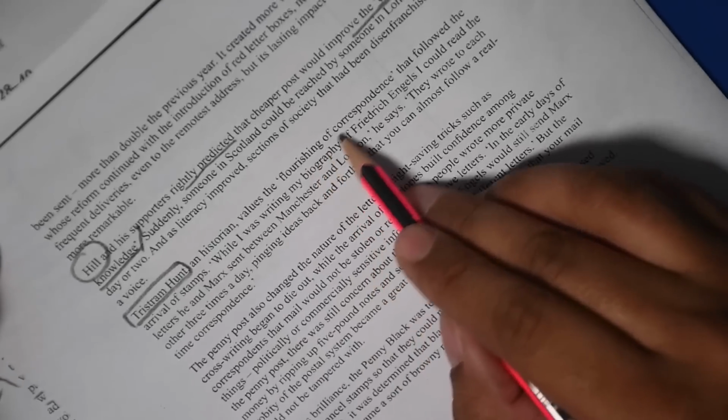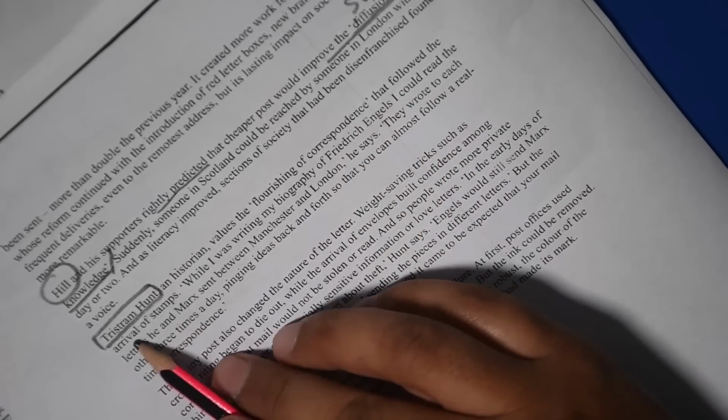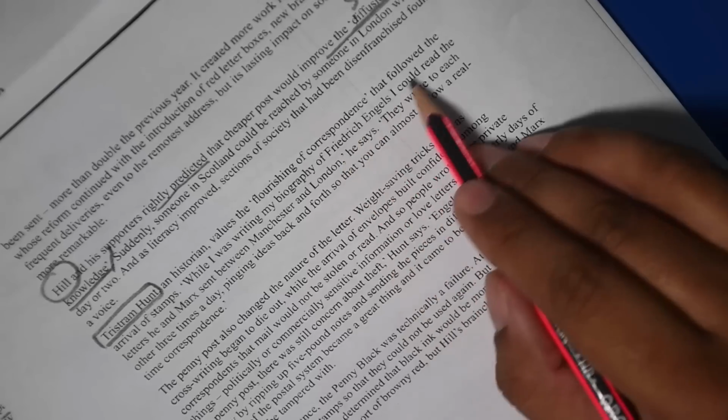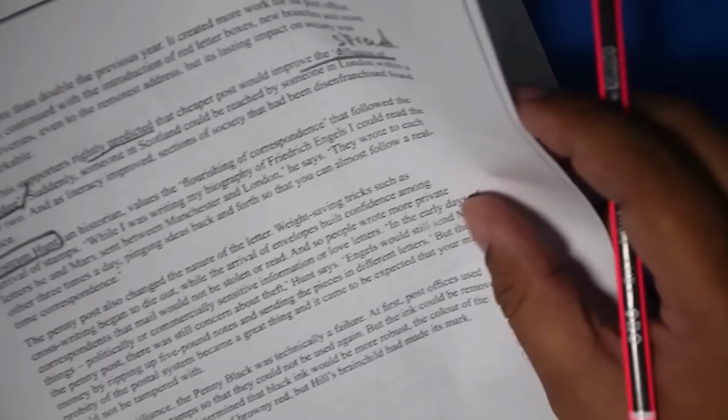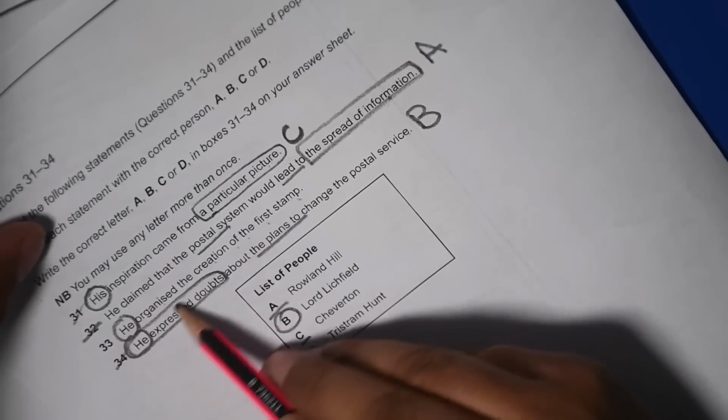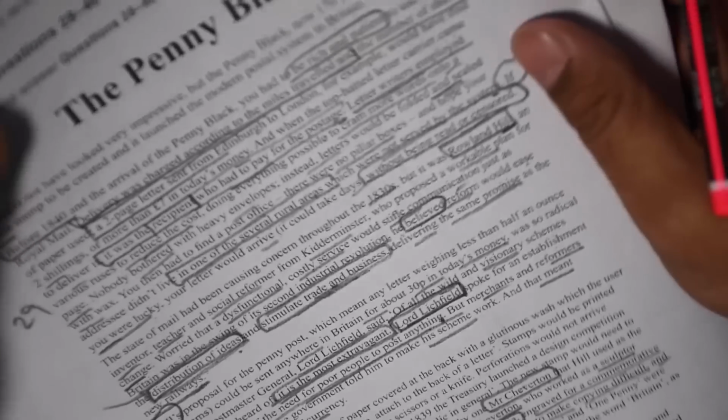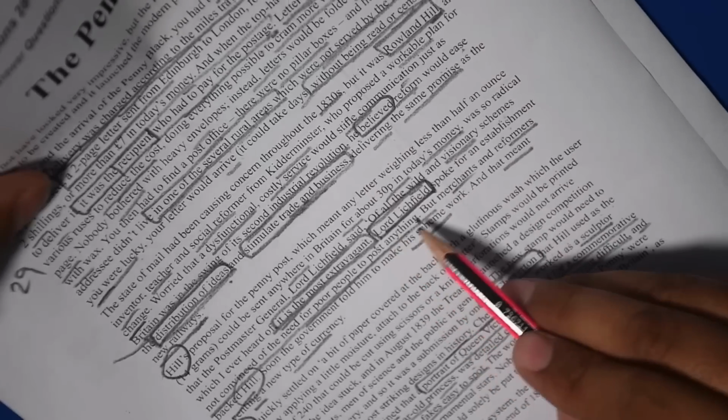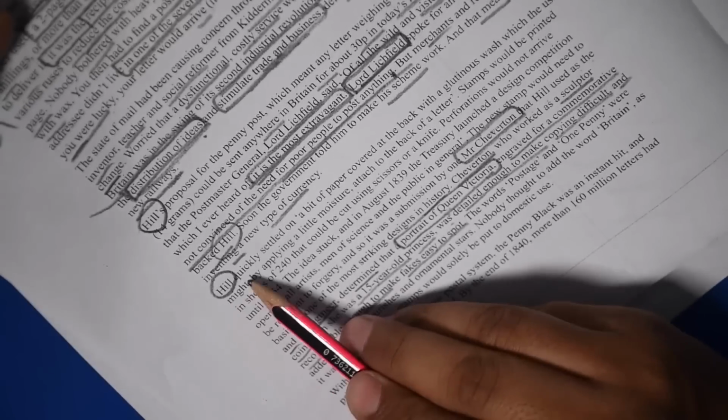A historian values the flourishing of correspondence, the following arrival of stamps. No, they do not say anything about who organized the creation of the first stamp. So we need to find out. It can be Hill or Lord Lichfield or anyone. Okay, so let's read from here.